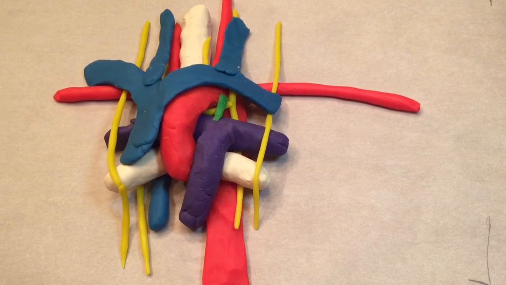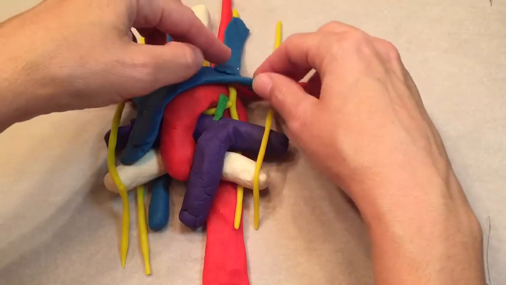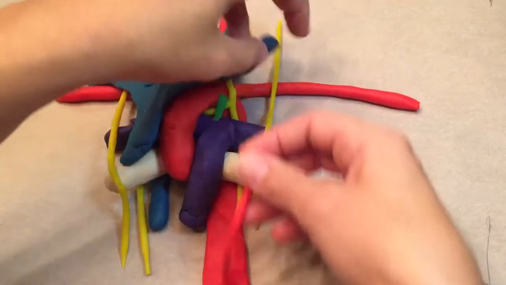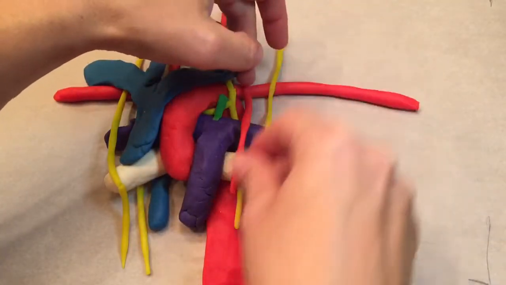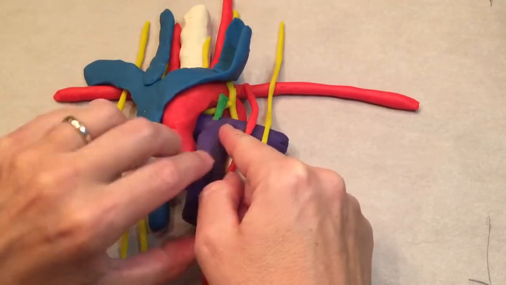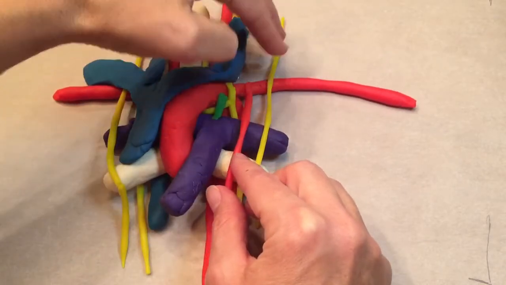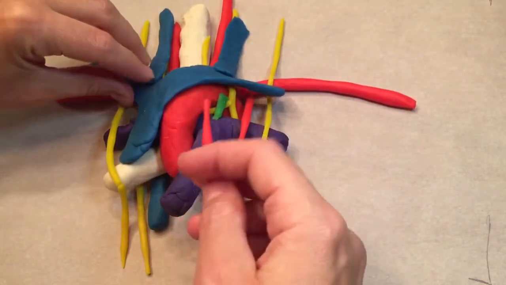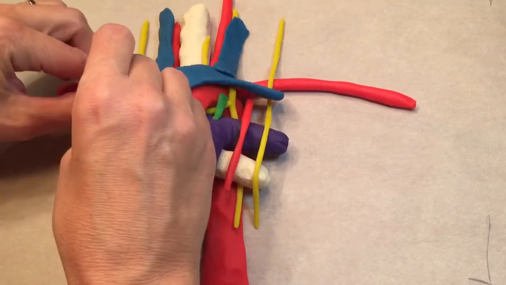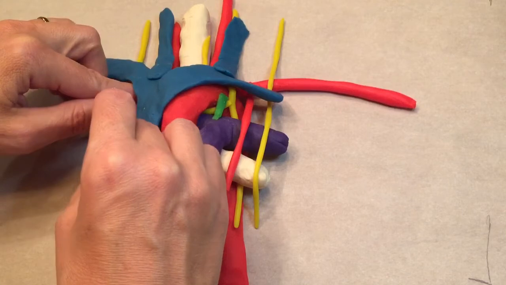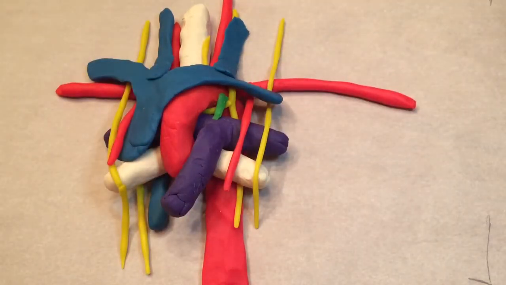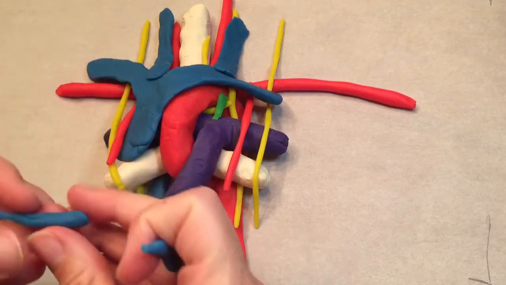I just realized I forgot to include the internal thoracic arteries, because here they are sitting right in front of me. So our internal thoracic arteries are going to come off of our subclavian arteries. And you'll recall that they're going to travel down either side of the deep surface of the sternum. There are also internal thoracic veins that will, of course, run alongside of them.